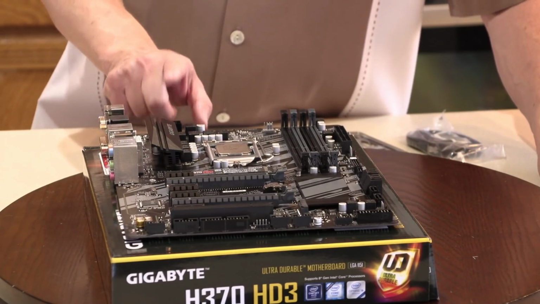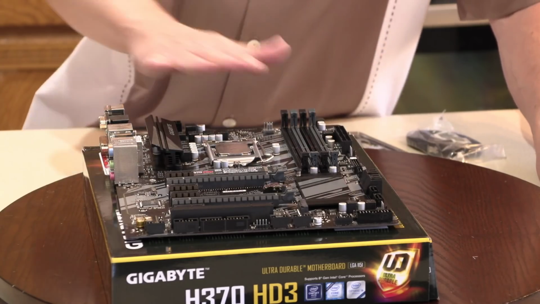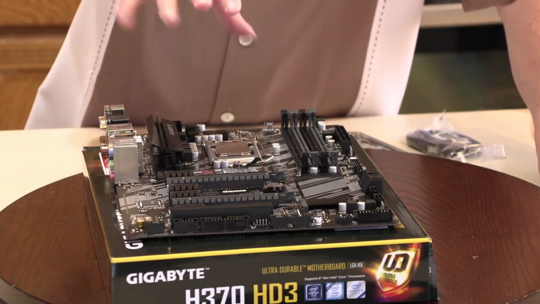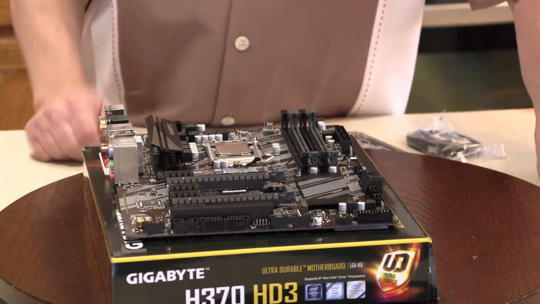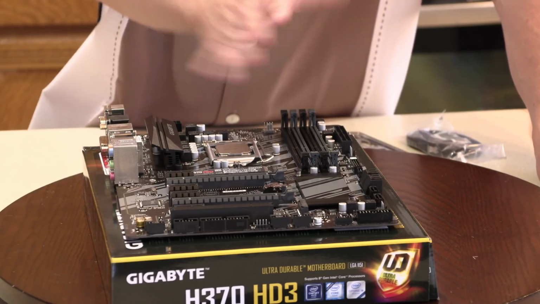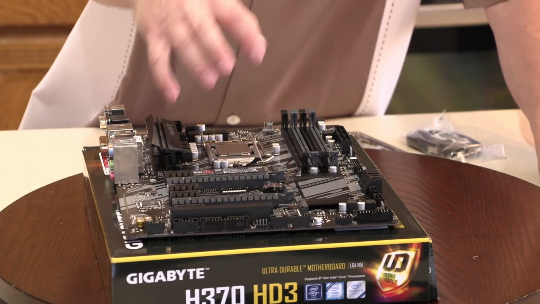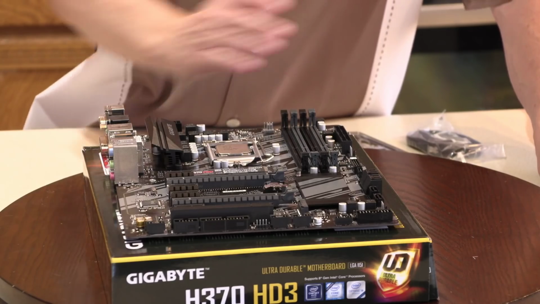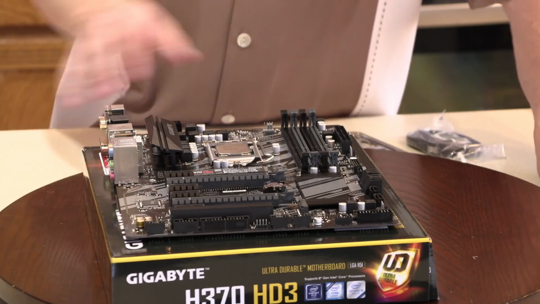So I think I'm going to do things a little bit differently today, and we're going to put this board in just like it is. And then we'll do the heatsink, and then we'll do the RAM last. I don't want the RAM in place until after the heatsink is on, because I don't want the heatsink to bump into the RAM and possibly jostle it in its socket as I'm trying to get it seated.